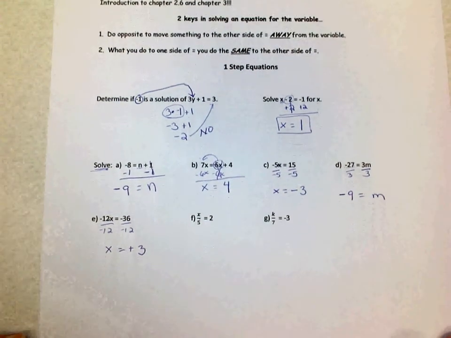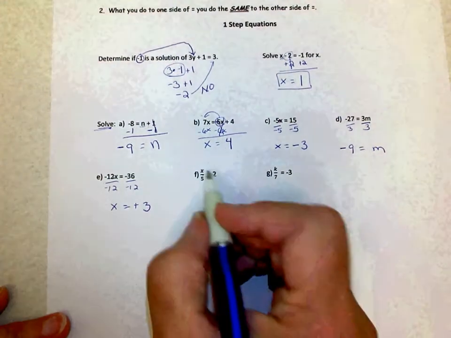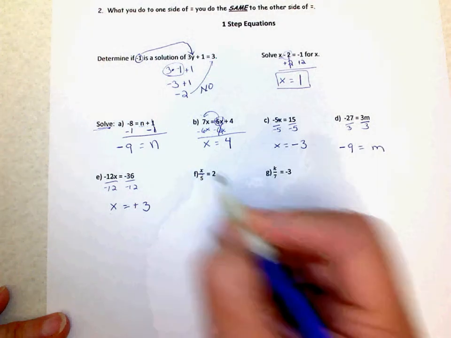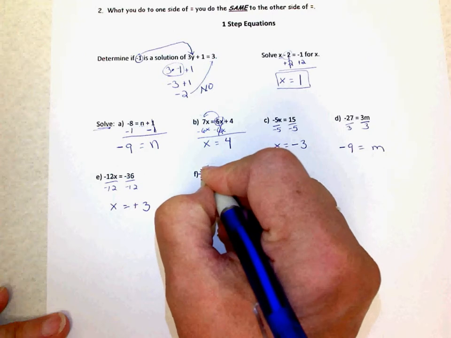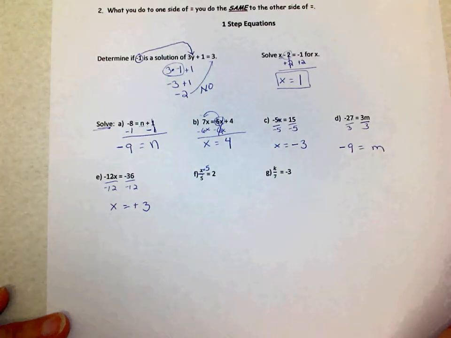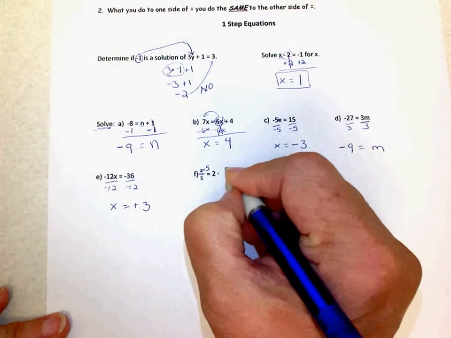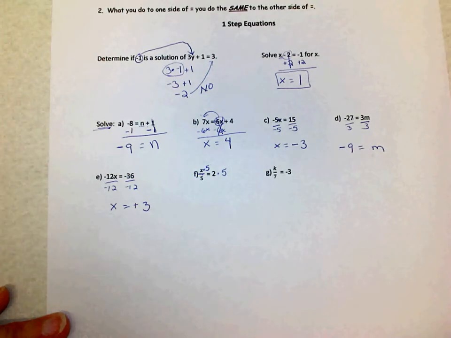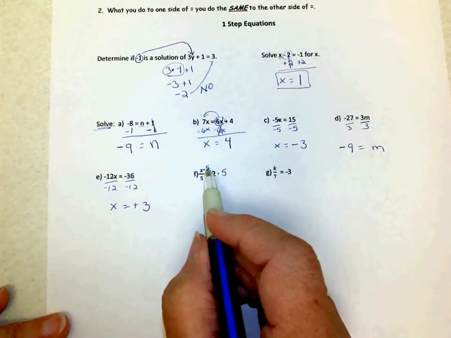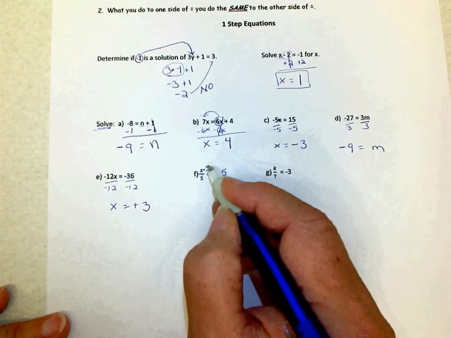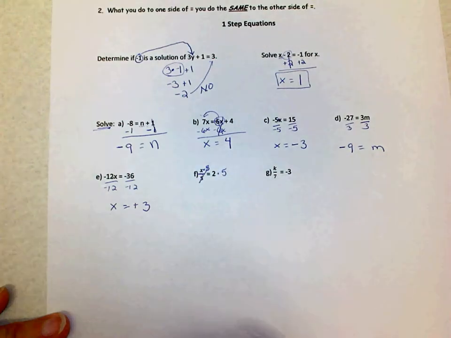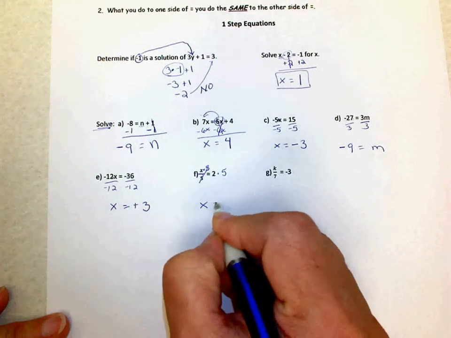So with this problem, the opposite of dividing by 5 is to times by 5. And if I times by 5 on one side, I times by 5 on the other. Now, what we get is 5 divided by 5. That goes away. And that leaves x equals 10.